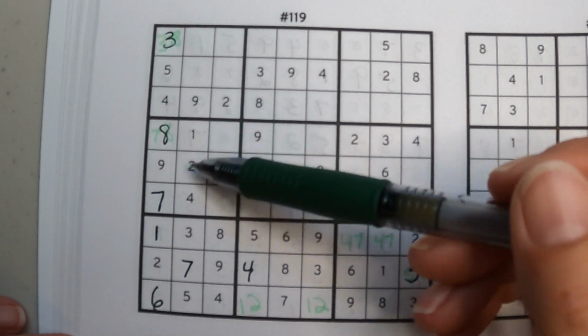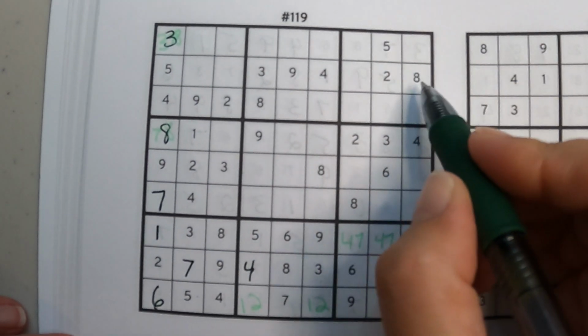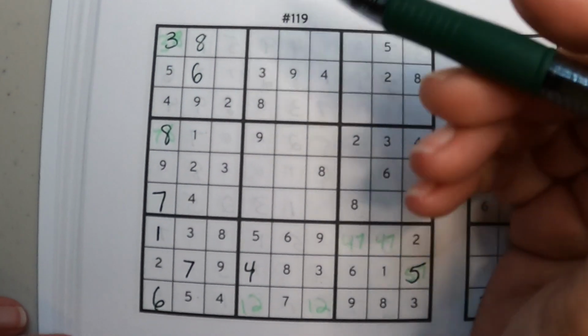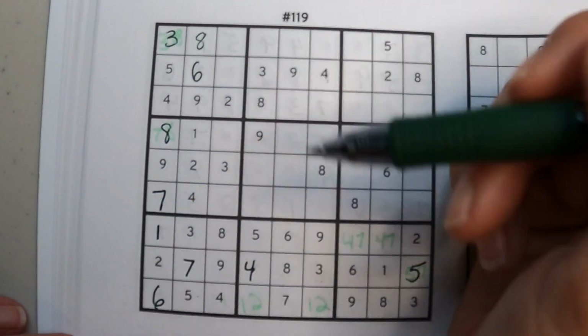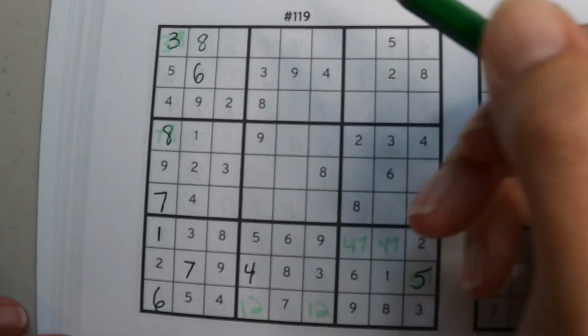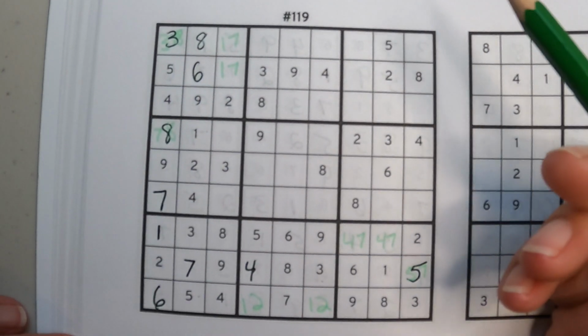For this column, we've got 1, 2, 3, 4, 5. We're missing 6 and 8. We've got an 8 here. So 6, 8. For this box then, we're missing a 1 and a 7, and we don't have any help. So 1, 7.